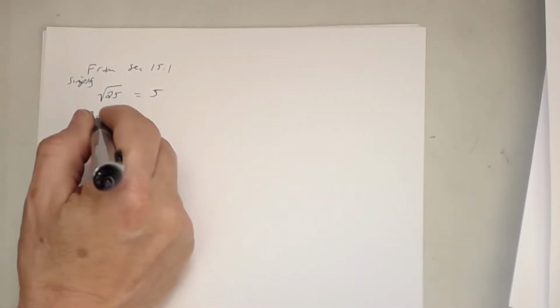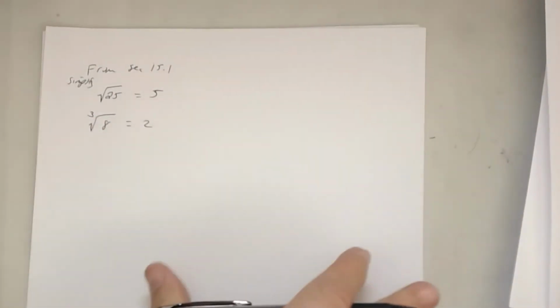So in 15.1, you dealt with the radicands being perfect squares. That's basically what you dealt with. Those are perfect squares. You also dealt with perfect cubes. So you also had this in 15.1, the cube root of 8. What's the cube root of 8? 2. 8 is a perfect cube. Cube root of 8 is 2. Okay, that was 15.1.